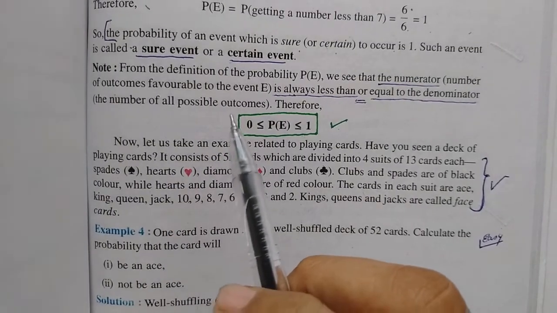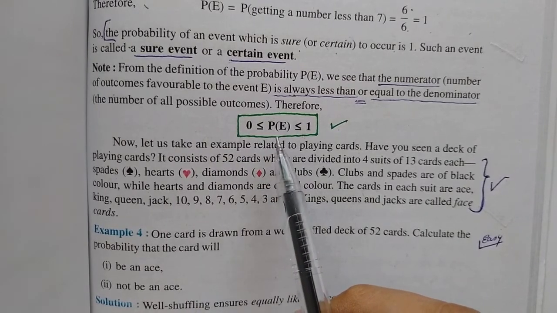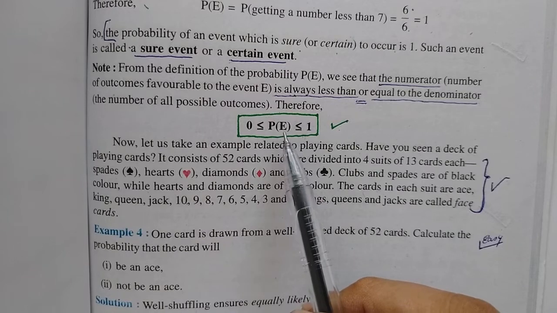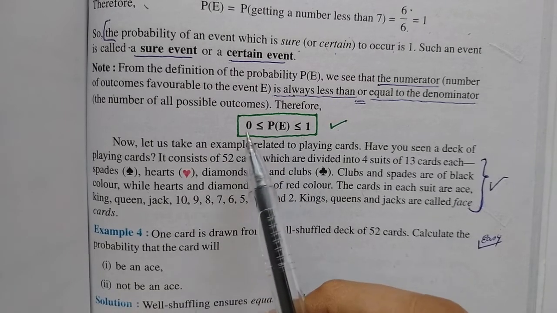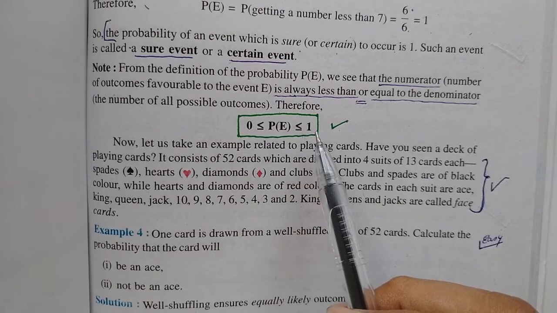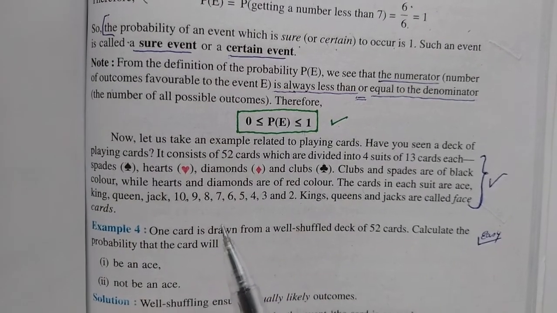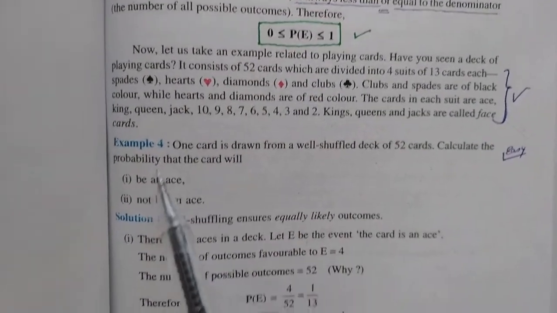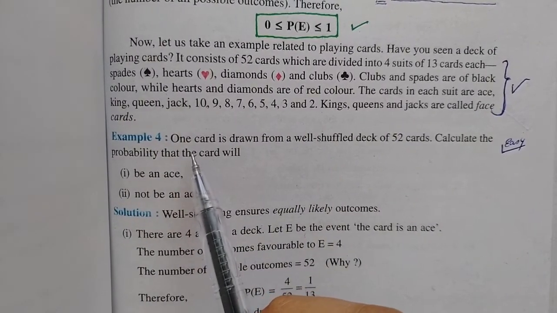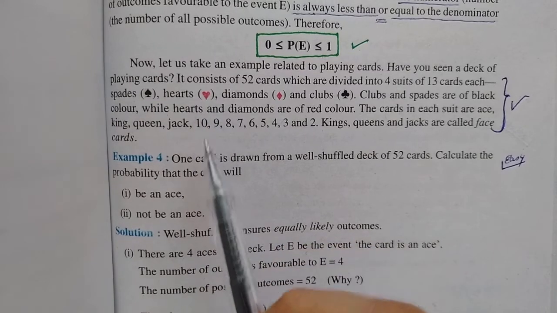Now yesterday children, we discussed that the probability of any event P(E) is always greater than or equal to 0 and less than or equal to 1. Now students, let us begin example number 4. Before we start example number 4, children, some description is given.